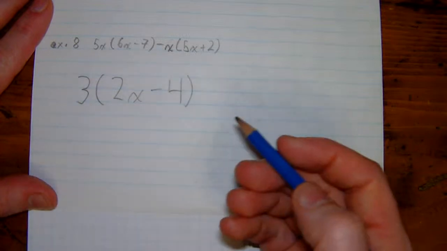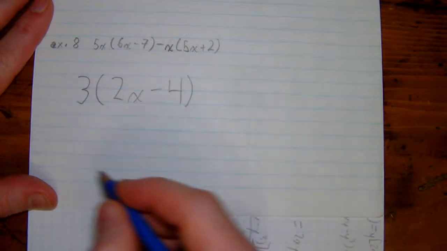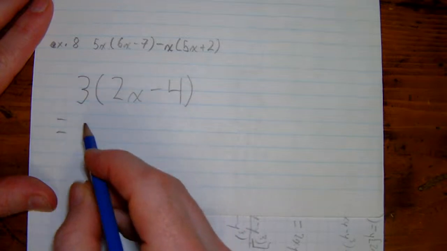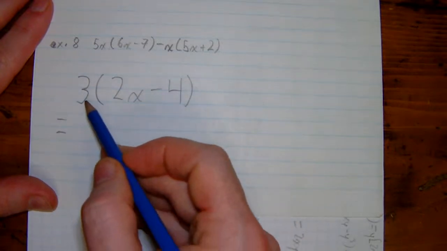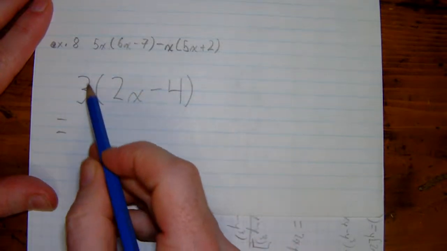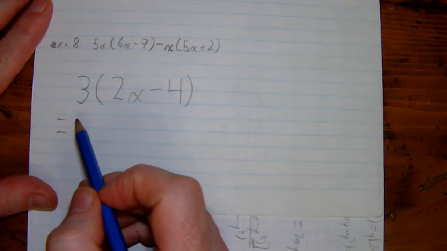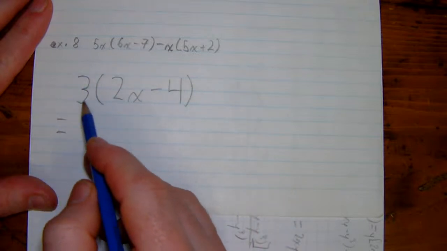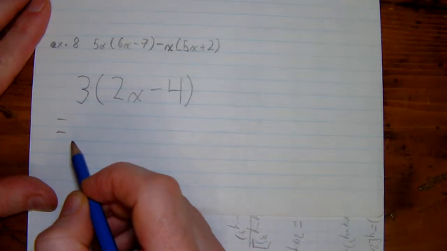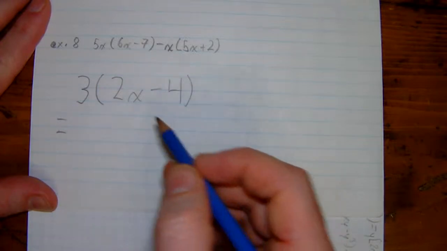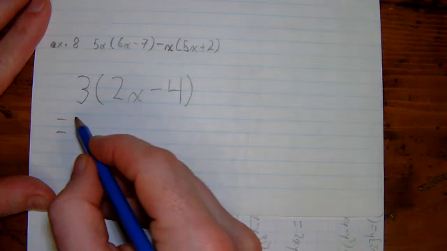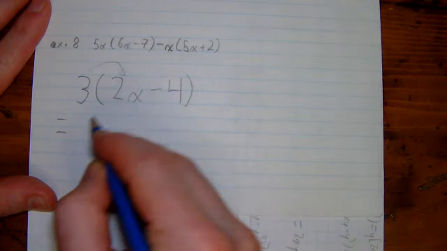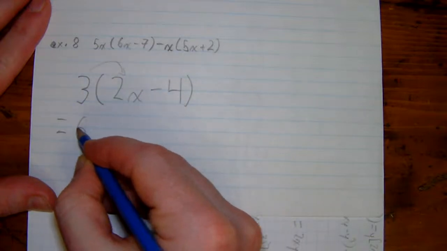So this is a standard distributive property question. We have a monomial out front technically, but it's just a number. So it's one of the simplest monomials that we can have. And we already know how to do this when it's just a number out front. So 3 times 2x is going to be 3 times 2 is 6.